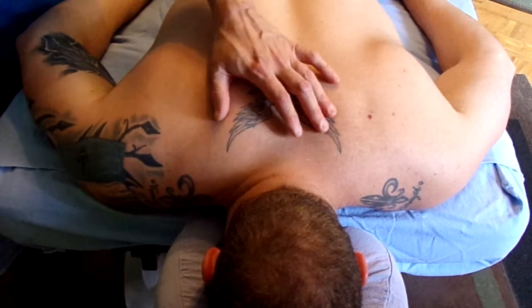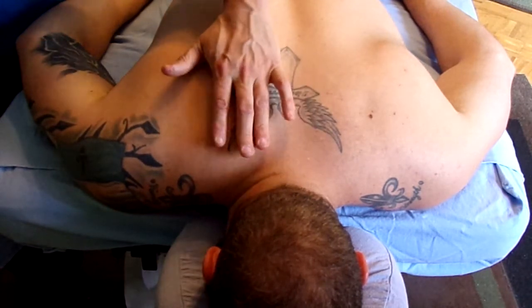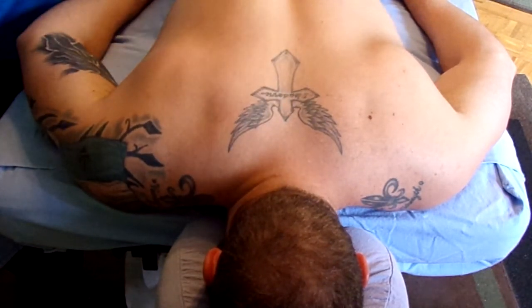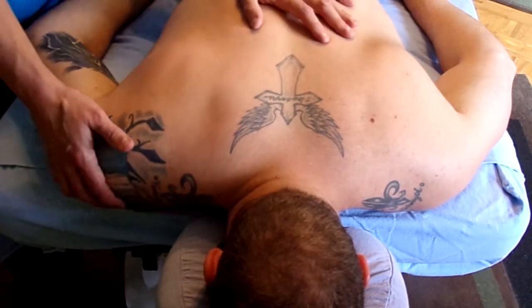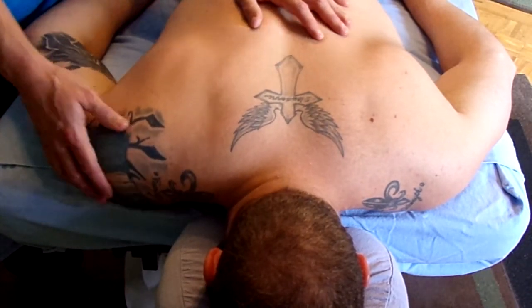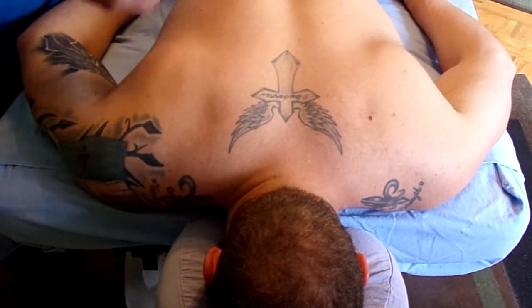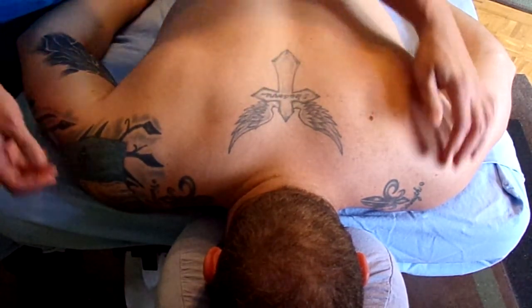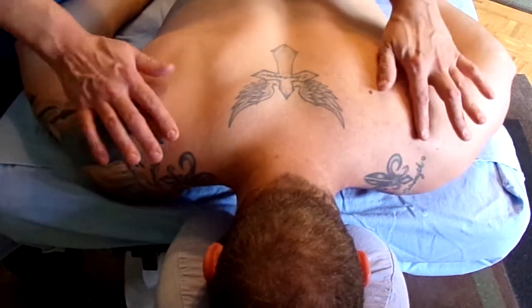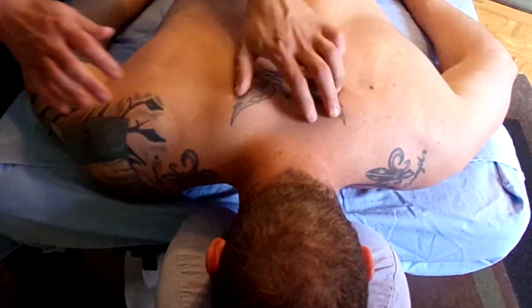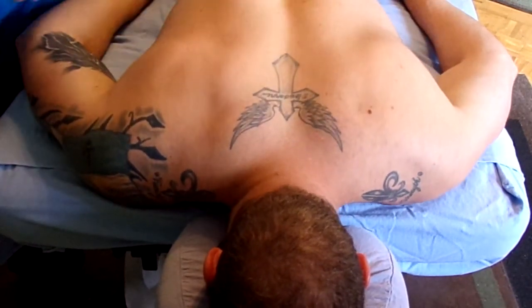When they fire together, all three heads on one side, they're going to do rotation of the spine. When they fire bilaterally, which means both sides fire, they extend the spine. Come up for me. Hold. That's erector right there. Thank you.